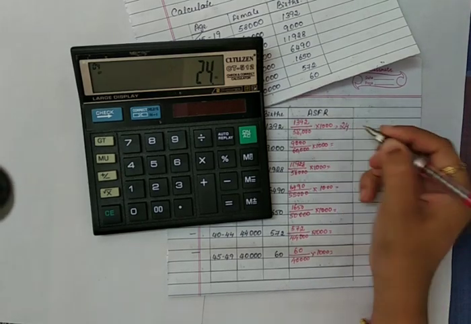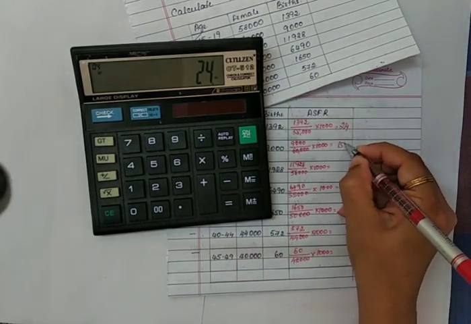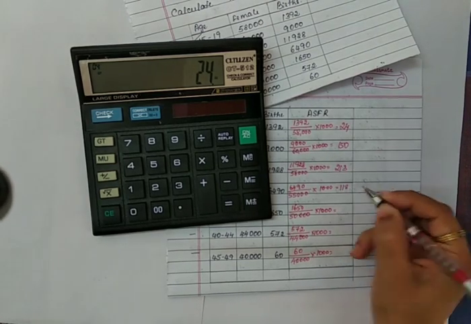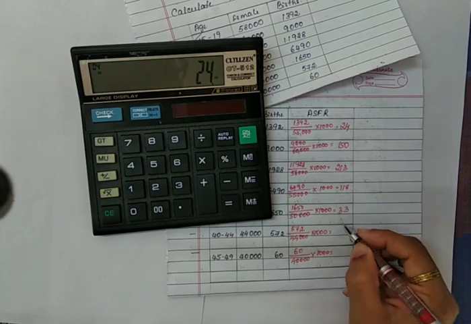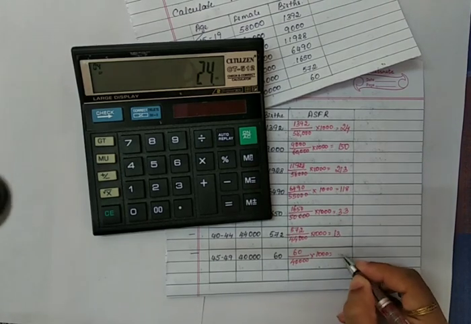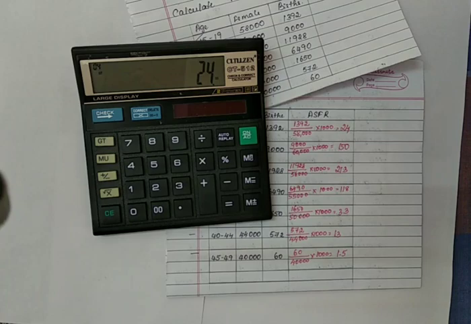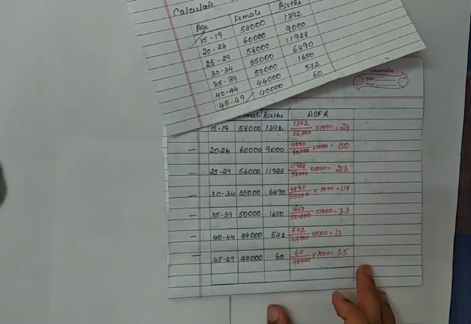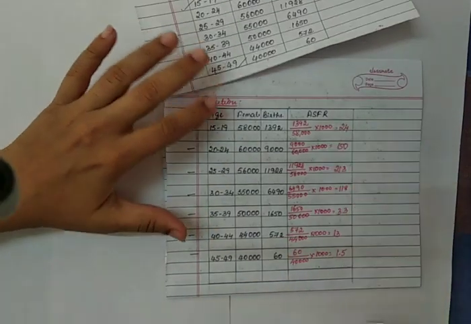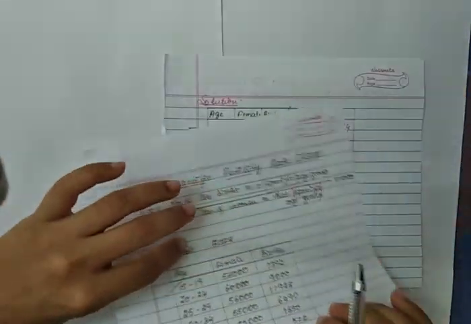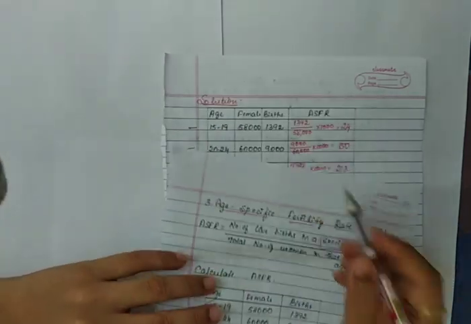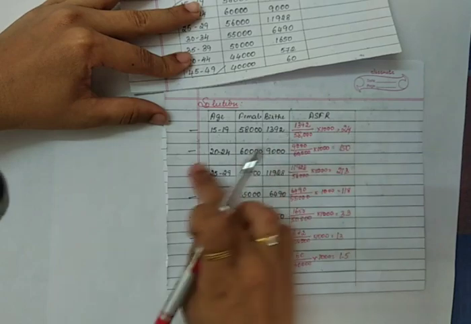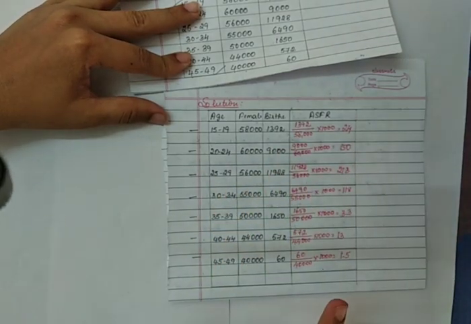Total is 24. Same with the next one is 150, 213, 118, 33, 13 and 1.5. That's it. So we are done with the solution. So this is how ASFR is calculated. That is age specific, it is mentioned, no? So for every specific age group we are calculating separately.